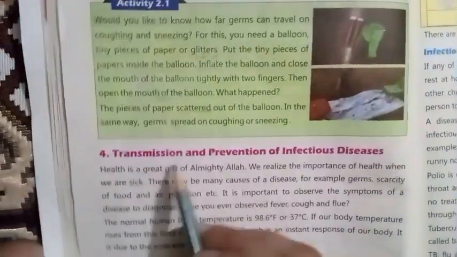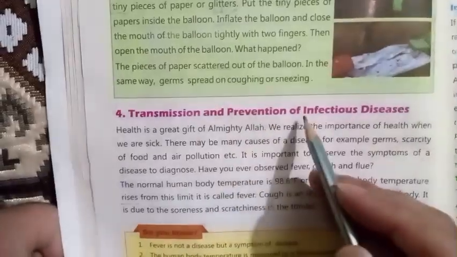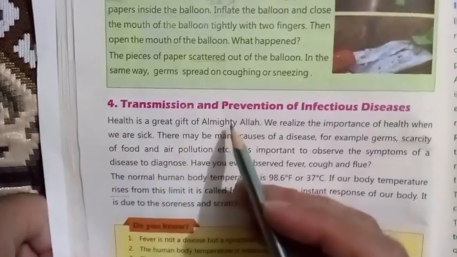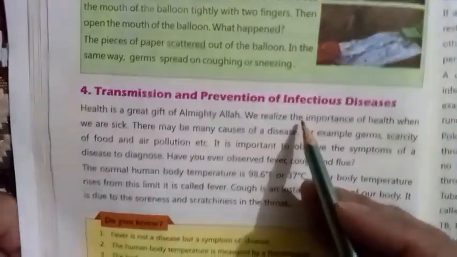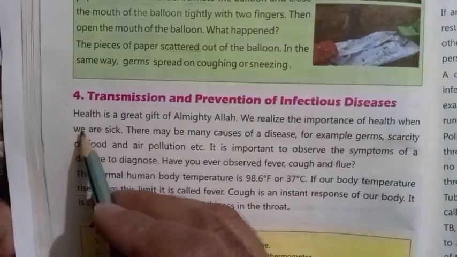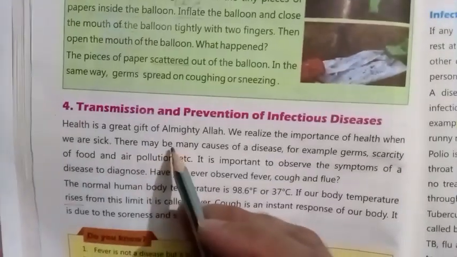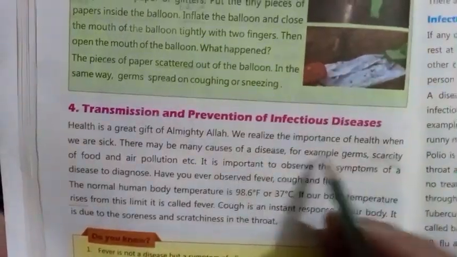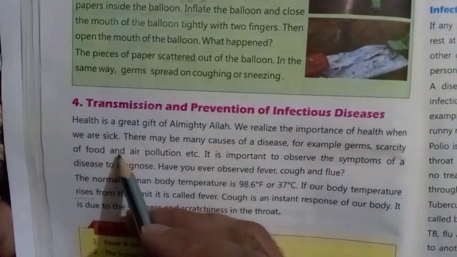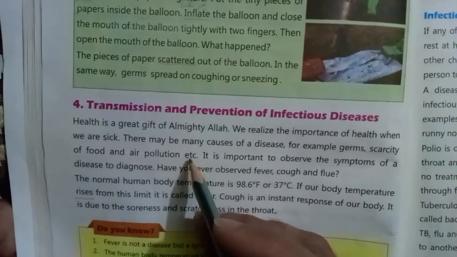Number 4. Transmission and prevention of infectious diseases. Health is a great gift of Almighty Allah. We realize the importance of health when we are sick. There may be many causes of a disease, for example, germs, scarcity of food, and air pollution, etc.